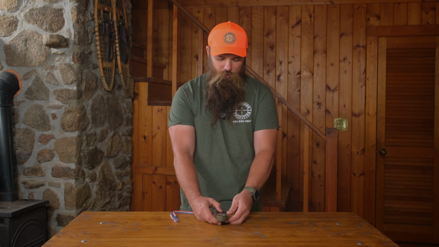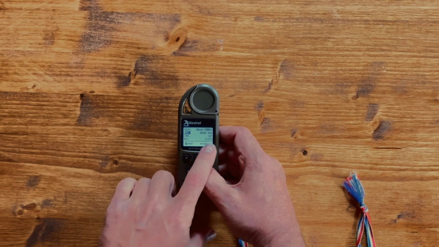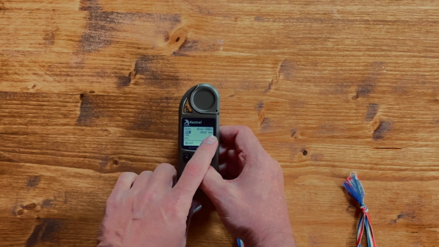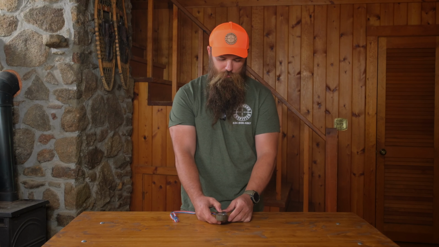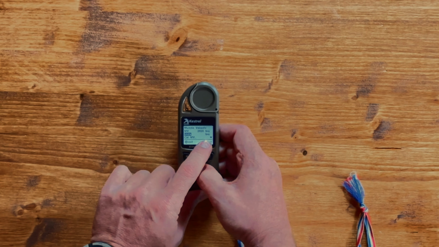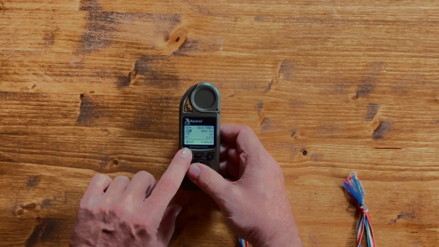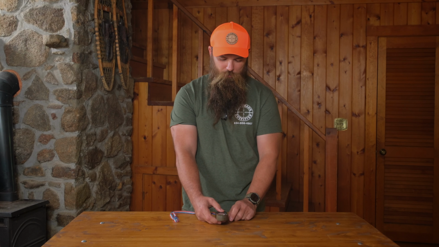The next thing, checking to make sure all our settings are correct. If we go down to gun, hit enter. And then just make sure this says feet per second. If you were in Europe, a lot of those guys are using meters per second. So if you wanted to change that, you just go here and scroll over to meters per second. All right, so if we hit exit, exit, that would take us back to the main screen.